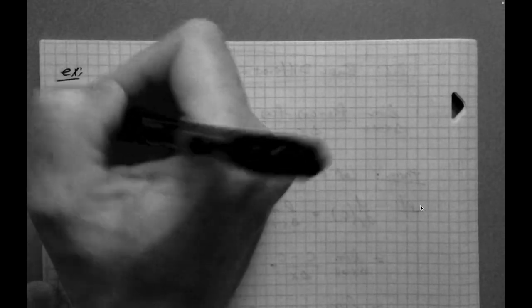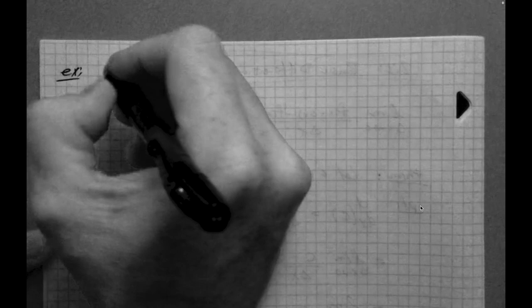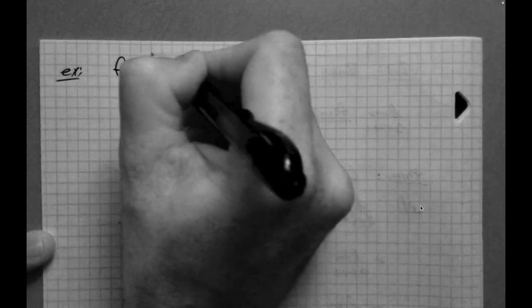Okay, let's take a look at a few examples, as we've got some theorems in front of us now. Let's differentiate f of x equals x cubed. Previously we would have used the definition, plugged in the difference quotient, and taken the limit as delta x goes to 0.